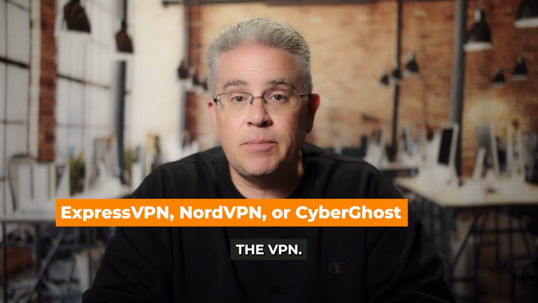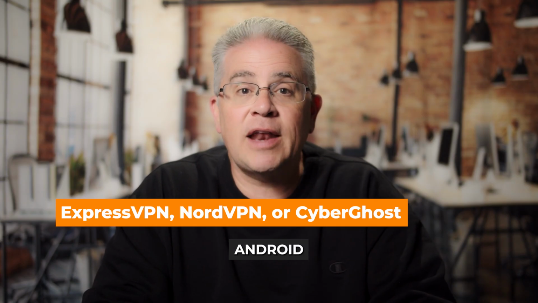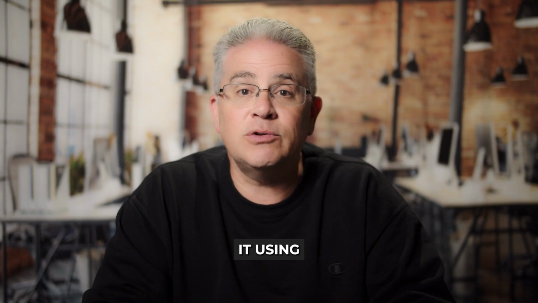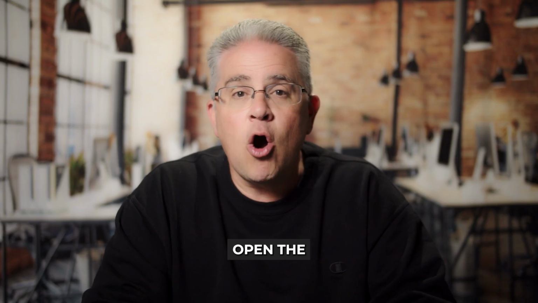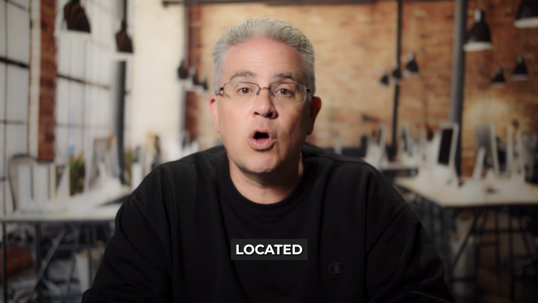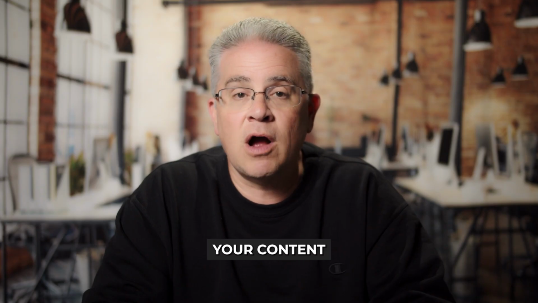Download and install the VPN. If your VPN provider has an Android TV app, download it directly onto your Google Onn TV 4K box from the Google Play Store. Alternatively, you can sideload it using a USB. Log in and connect. Open the VPN app, log in with your credentials, and connect to a server located in the desired region where your content is available.